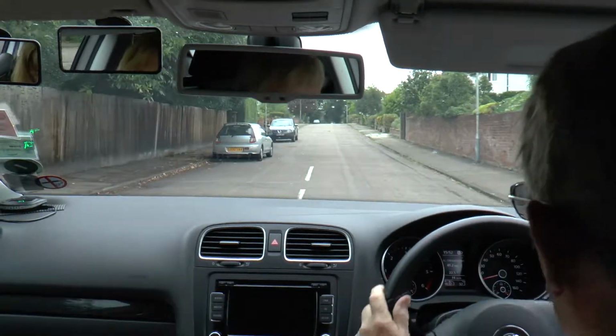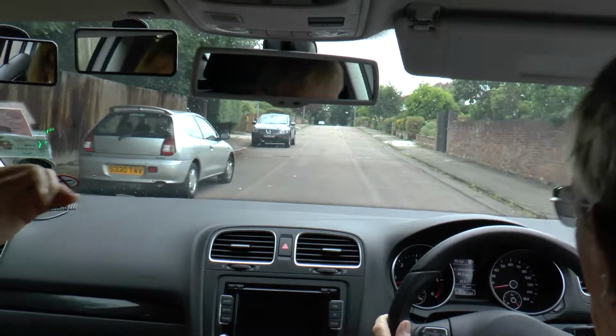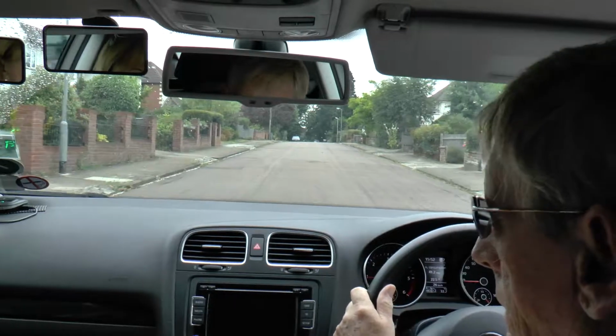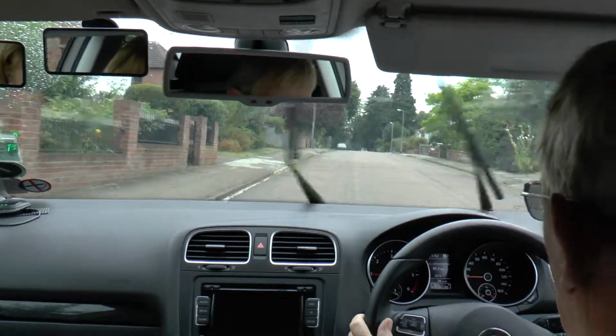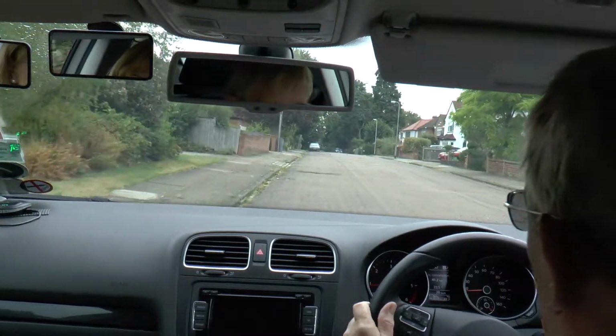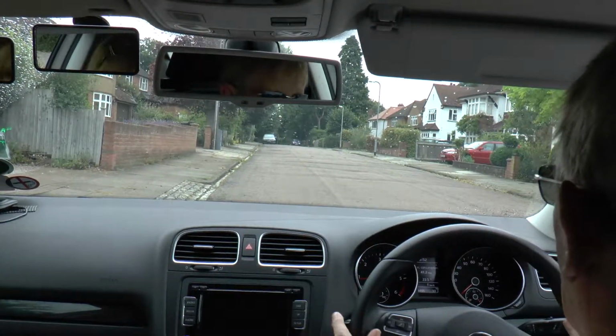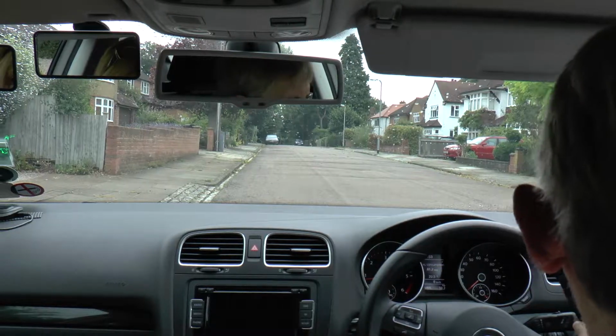Okay, Tony. When you get past this car, if you can just pull up on the left-hand side for me. I just want to help you with the reference point there for turning. Do you want to just... I'll just help you first, yeah? Right, okay.